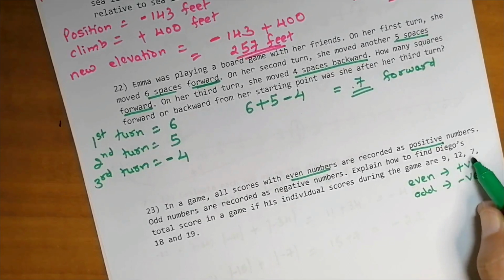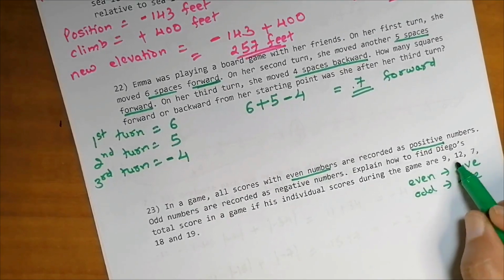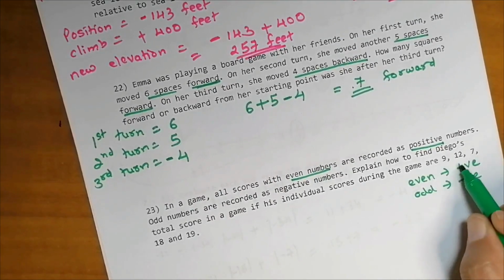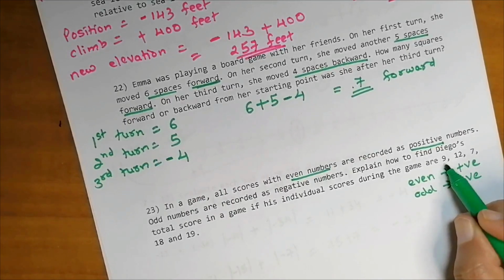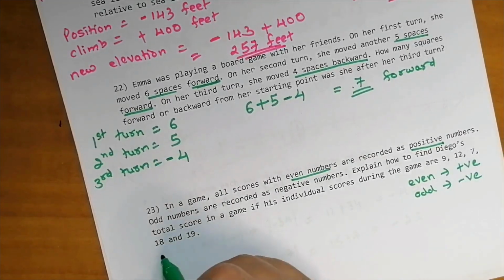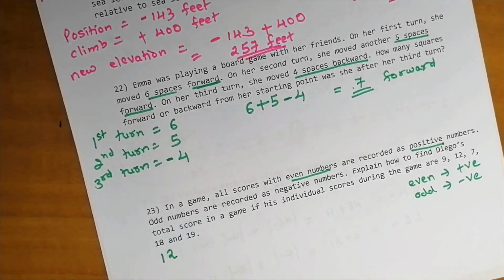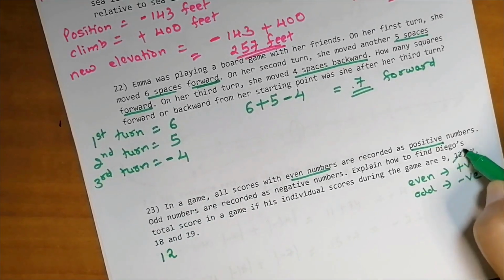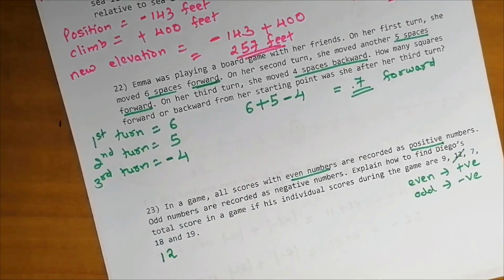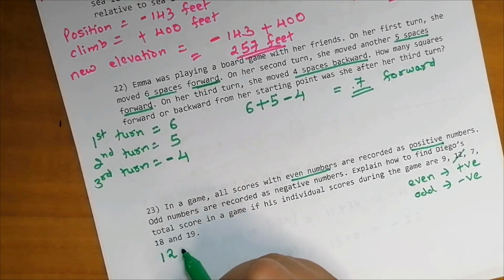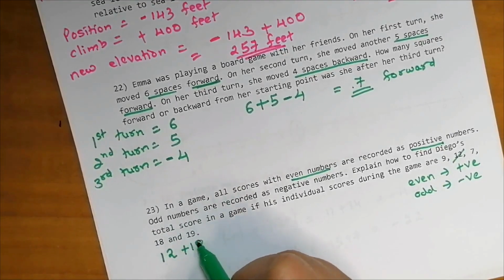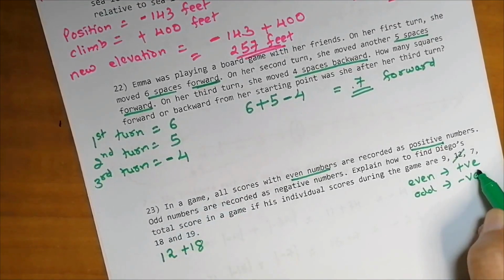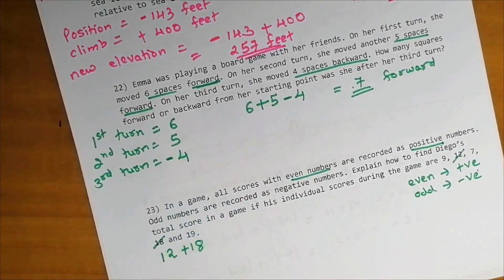So let's start putting them, okay? So let's get all the even numbers first. So 9 is not an even number. 12 is an even number. So we write here 12. It's plus, right? Positive. We cancel it to make sure that we don't repeat that. Then 7, it's an odd number. 18 is even, so we will write plus 18, right? Even is positive. So we cancel this, and then 19 is an odd number.